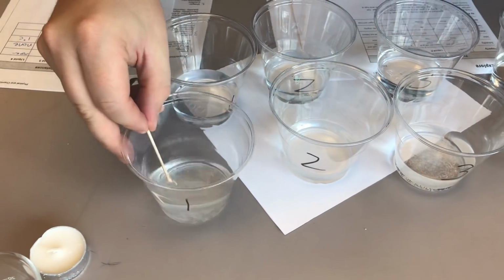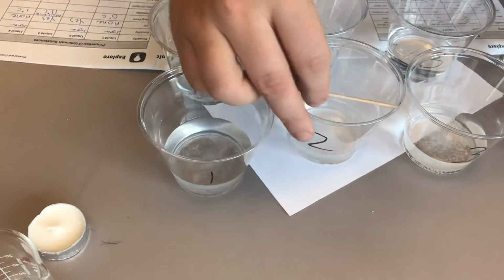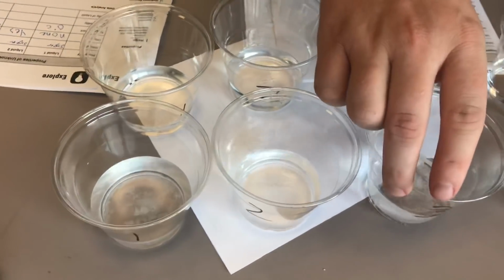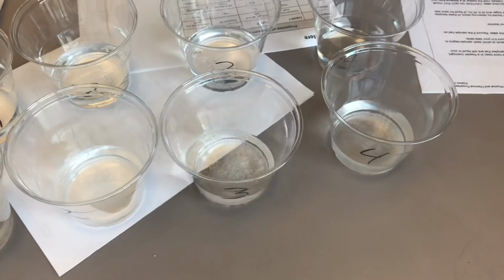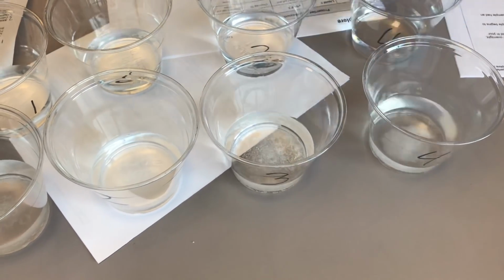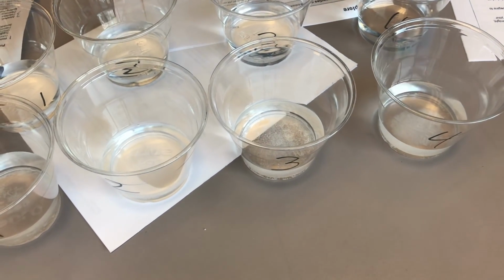So I can kind of view it from a different angle. Looks like 1 is starting to dissolve. 2 is pretty much already completely dissolved. 3 does not look like it's dissolving. And 4 looks like some of it dissolved, but I think I put a little too much in.